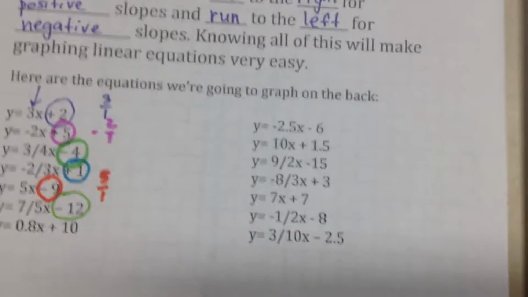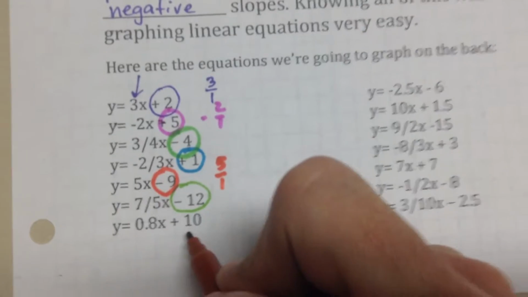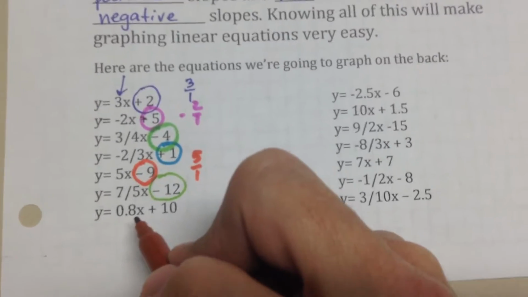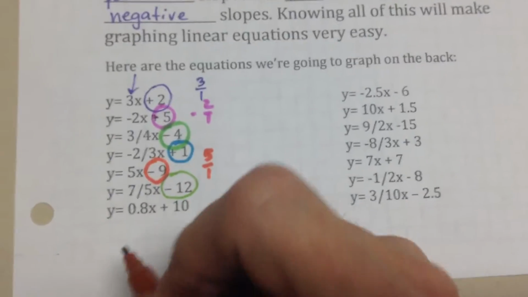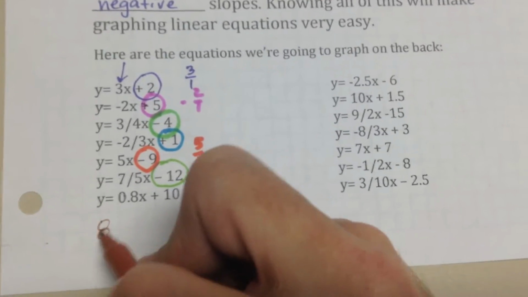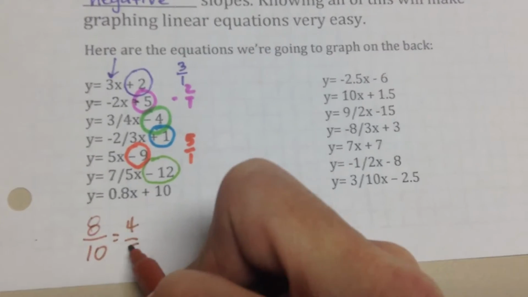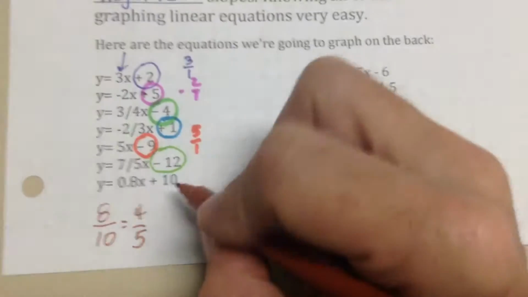Okay, the last one on this left side. Point 8x plus 10. Well, point 8 looks more like a unit rate. Hopefully you remember that. And if we need to do the slope, we need to turn that into a fraction. So the easiest way, that is 8/10, which I can simplify to 4/5. So that's my slope. My starting point is positive 10.